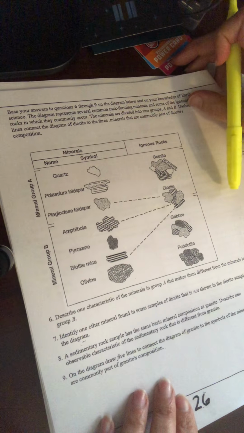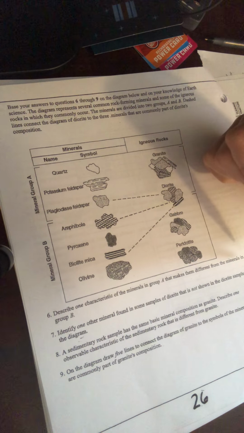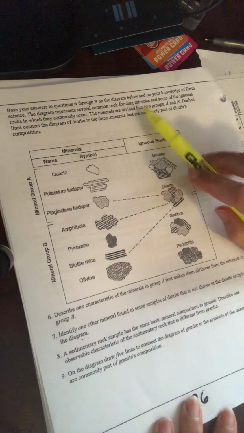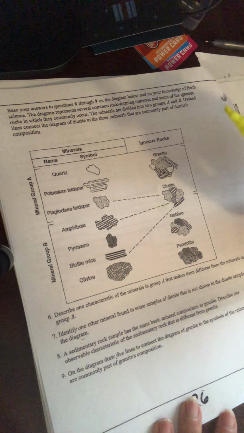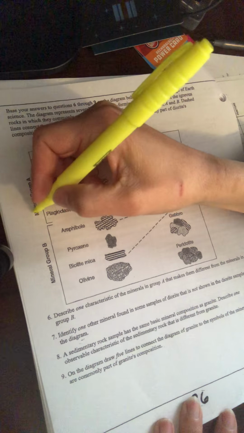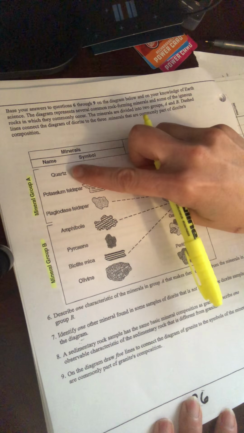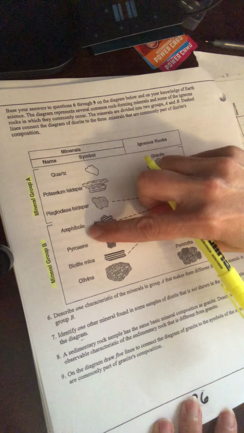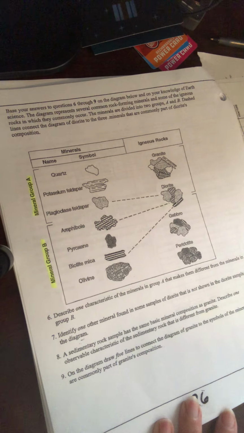Okay, looking at page 26, describe one characteristic of the minerals in group A that make them different from the minerals in group B. Looking at this chart, again, don't forget to read the top. I'm just going through this quickly with you guys so you can work on this on your own, a little guidance for you. Take a look at minerals A and minerals B: how are quartz, potassium feldspar, and plagioclase feldspar different than amphibole, pyroxene, biotite mica, and olivine? The best thing to do is to have out your reference tables.